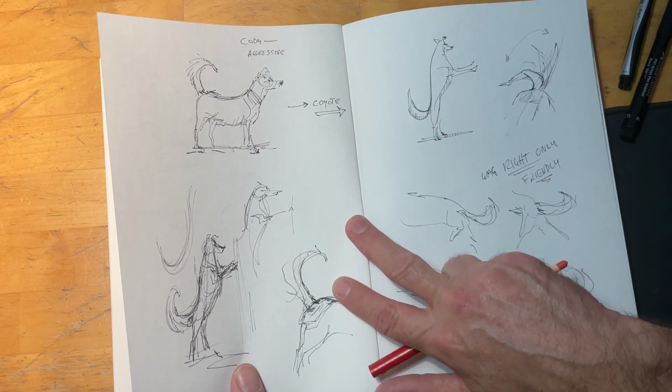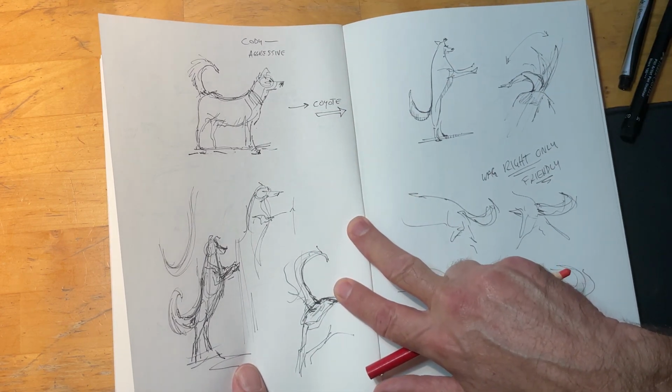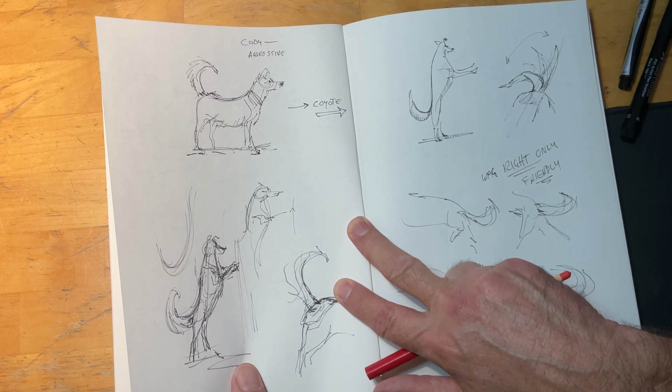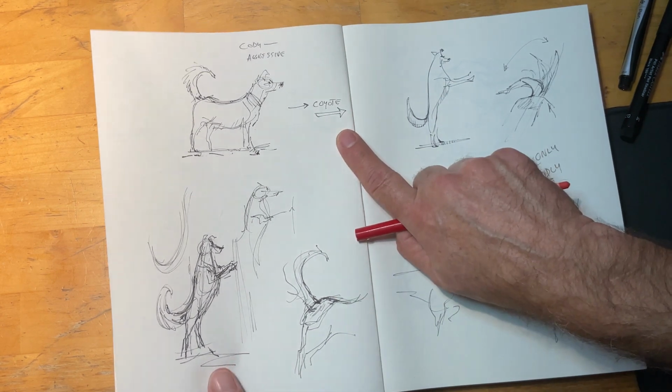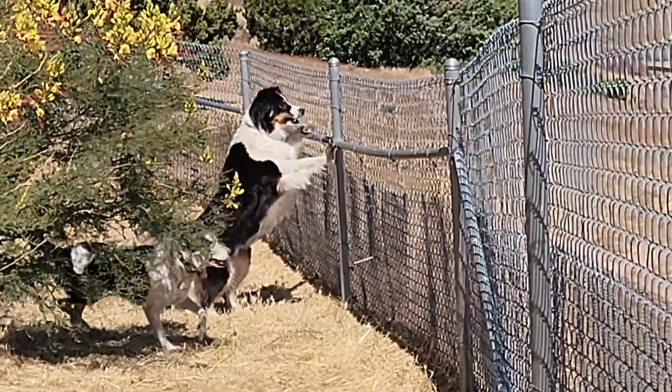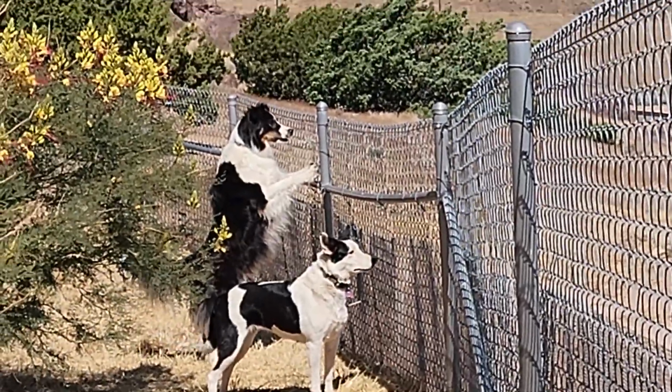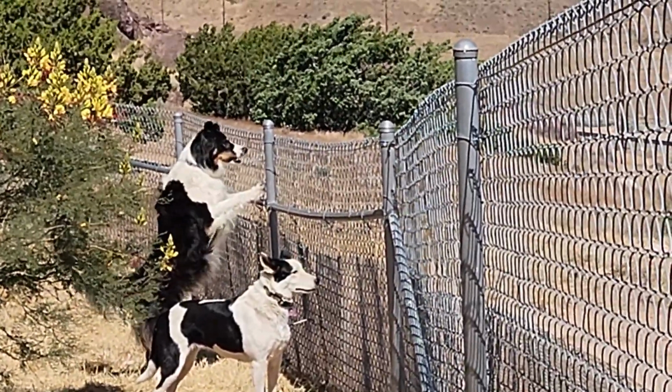I got some B-roll of this of Cody. Whenever he would run to the fence, there'd be a coyote on the other side, and his tail would go straight up in the air. He'd jump on the fence, make this beautiful arc. His whole body would arc.